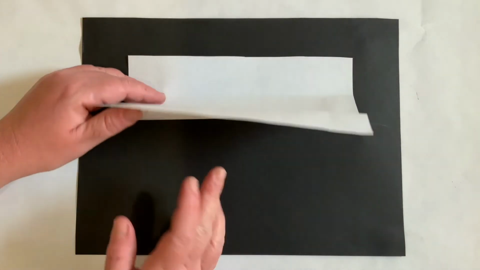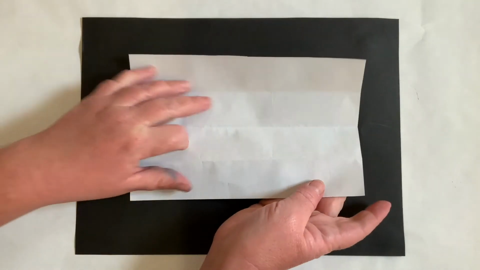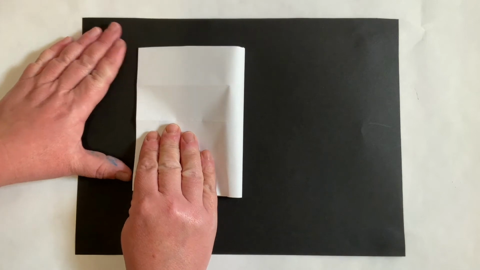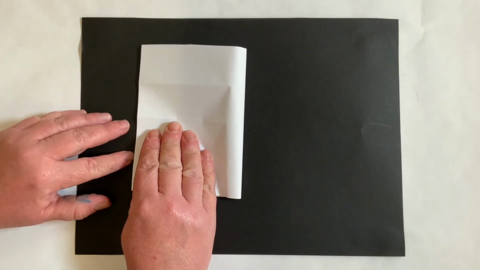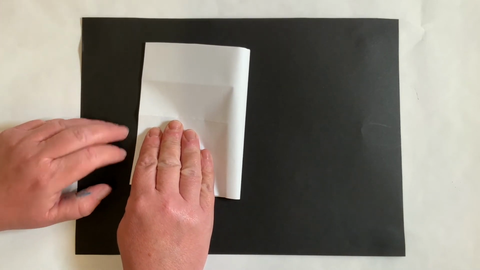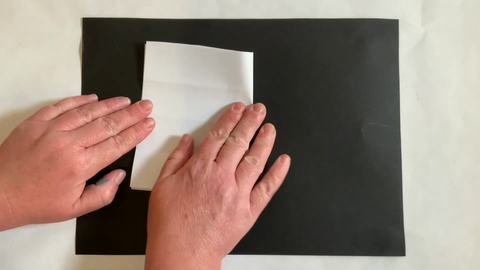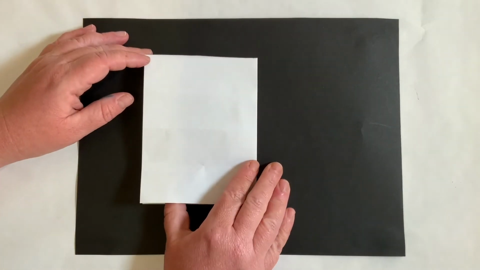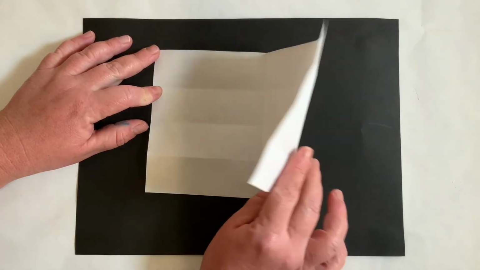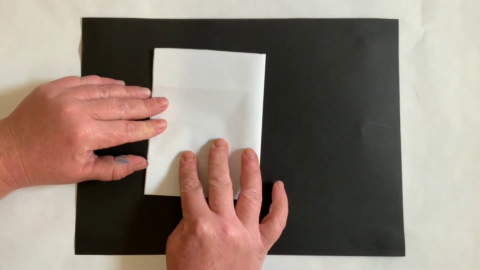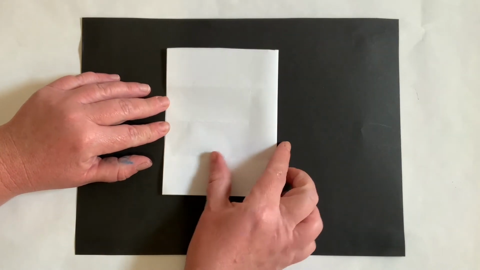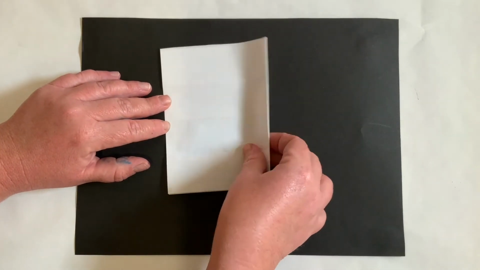You know how we just folded it into a hot dog? Okay. Well, now we're going to fold it into a book. So you're copying off of me. Okay? So you're taking this paper, fold it into a book, and then we're going to, watch, fold it again.